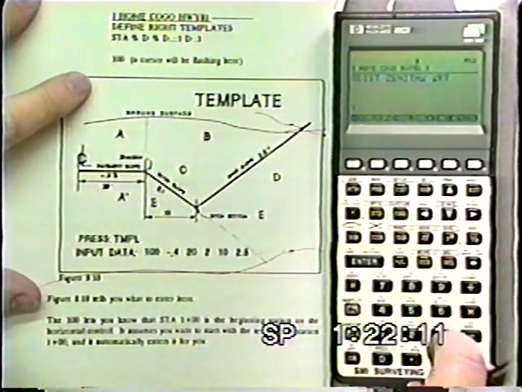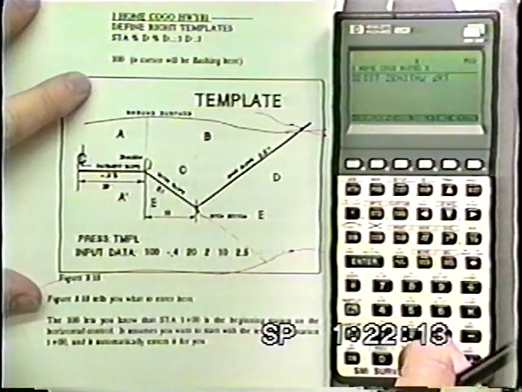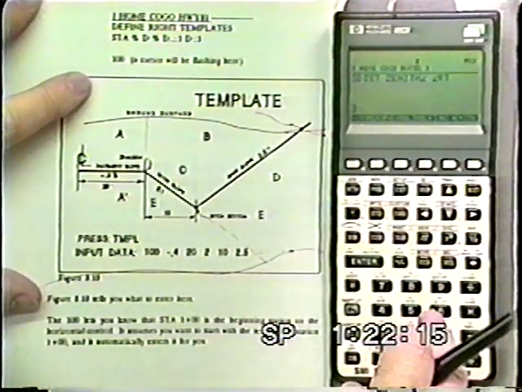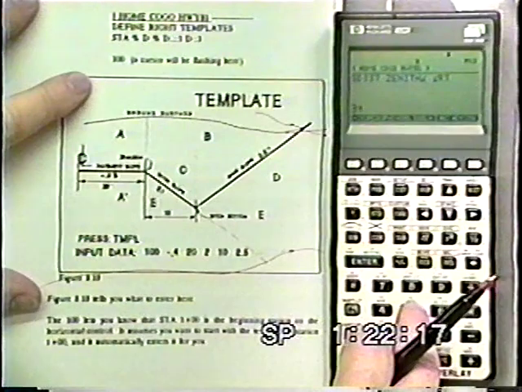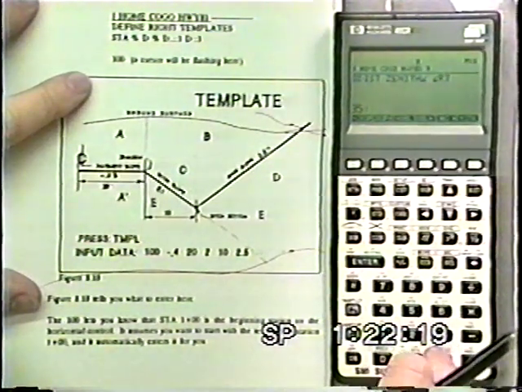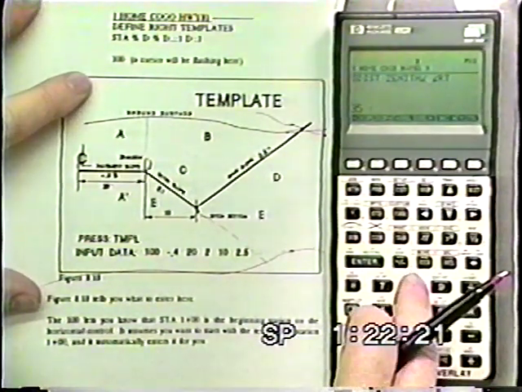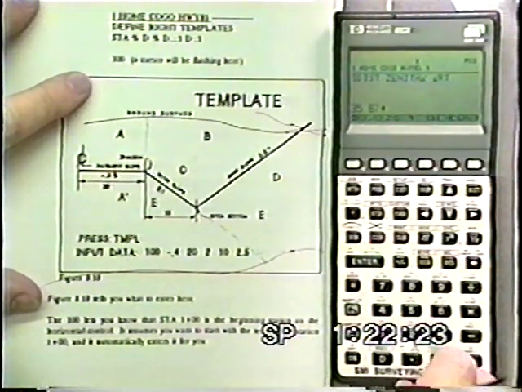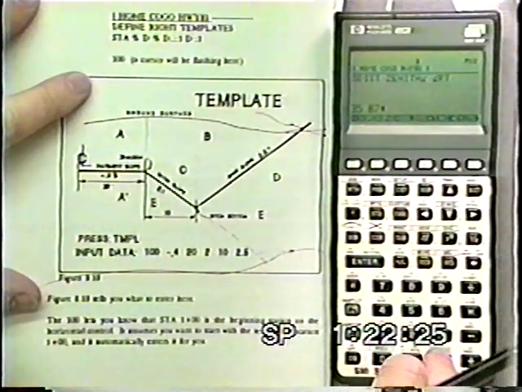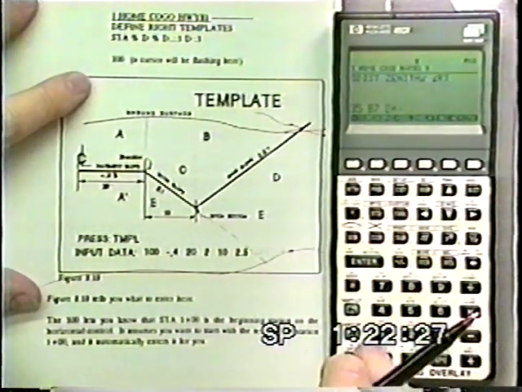So slope distance we'll say is 38.5 feet, zenith angle 87, and an angle right of 20.